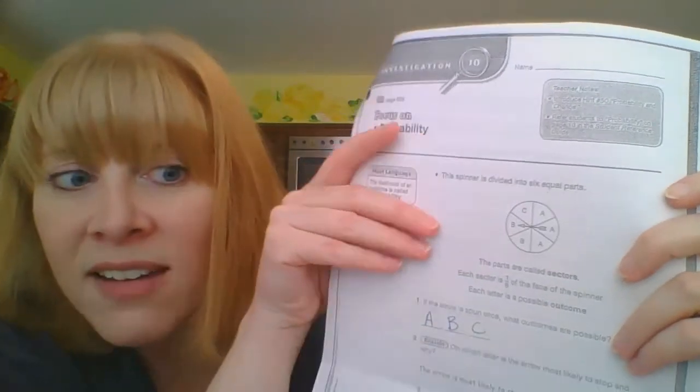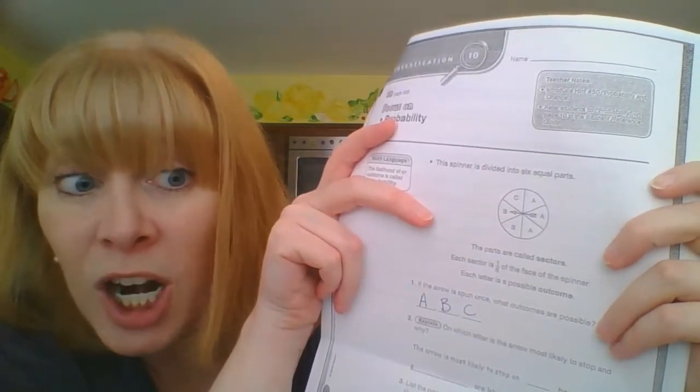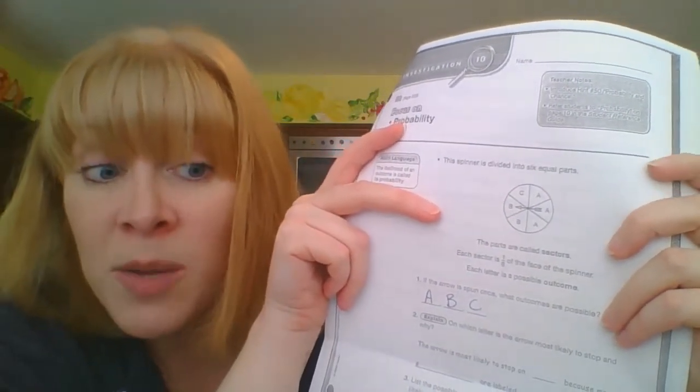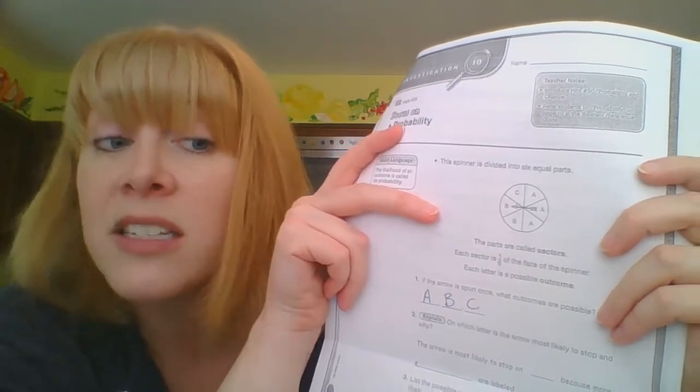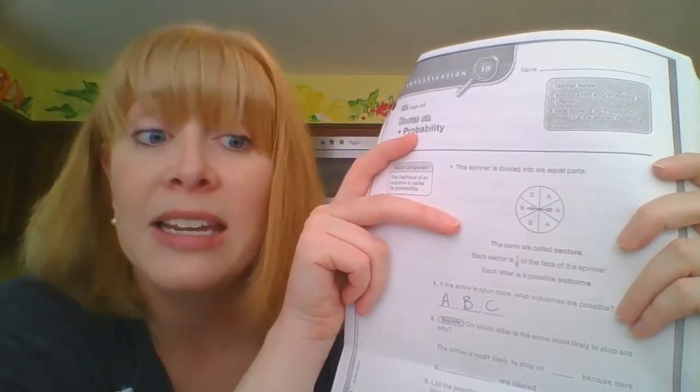So it says, on which letter is the arrow most likely to stop and why? So the arrow is most likely to stop on A because more sectors are labeled A. 3 of the sectors are A. Half of that spinner is A. So there's about a 50% chance that if I spin it, I'm going to get an A.